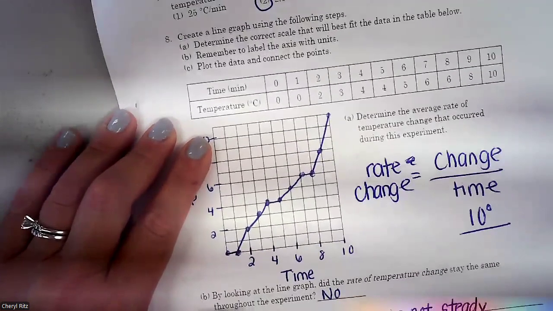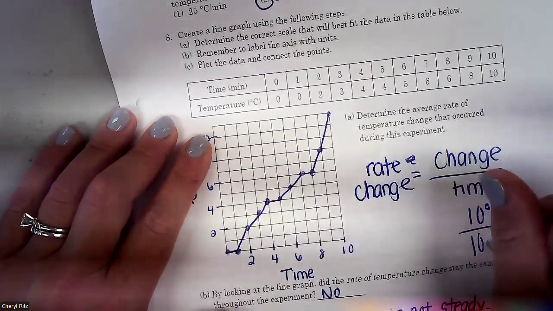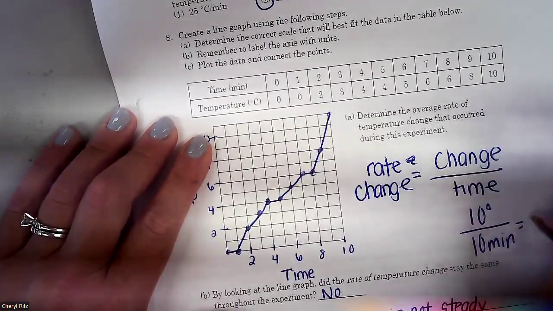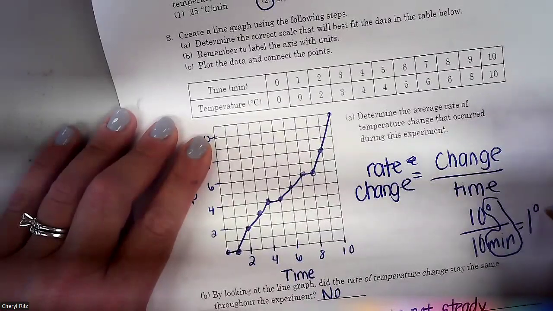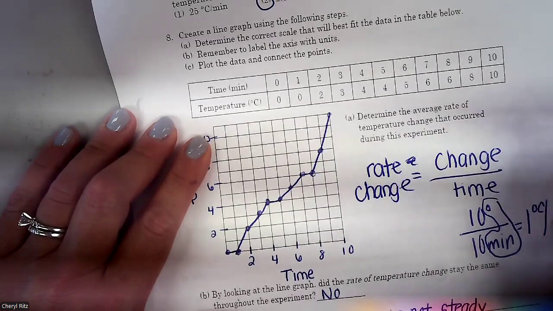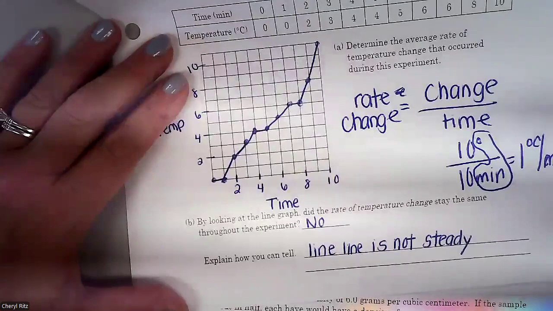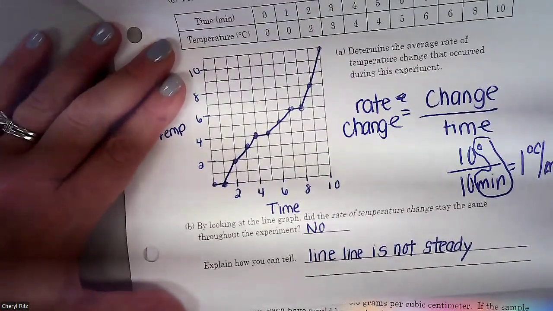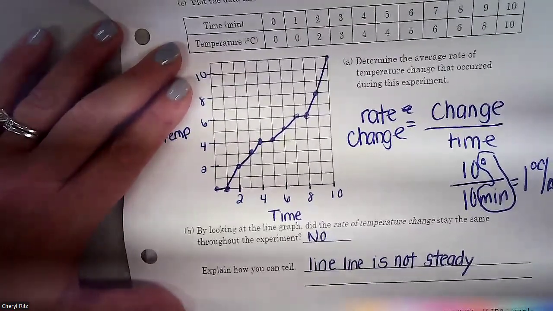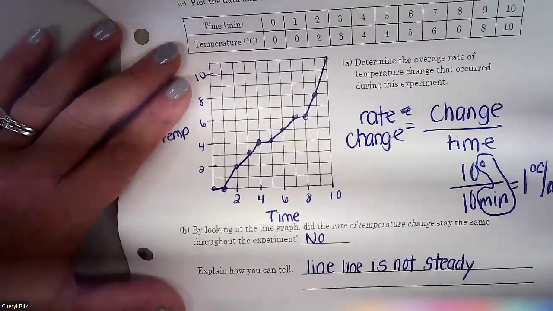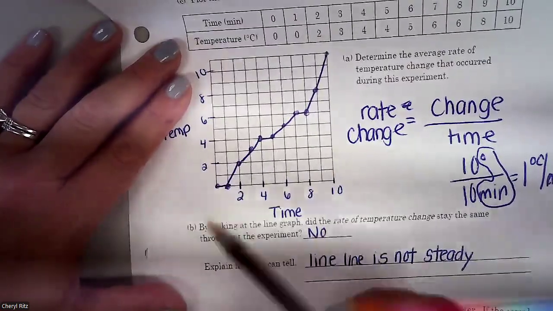How long did it take? 10 minutes. That is 1. Again, you have to have the correct units. 1 degree Celsius per minute. And no, this should not have been a constant change. And the reason we know that is it's not one solid smooth line. Or in my case, I said the line is not steady.